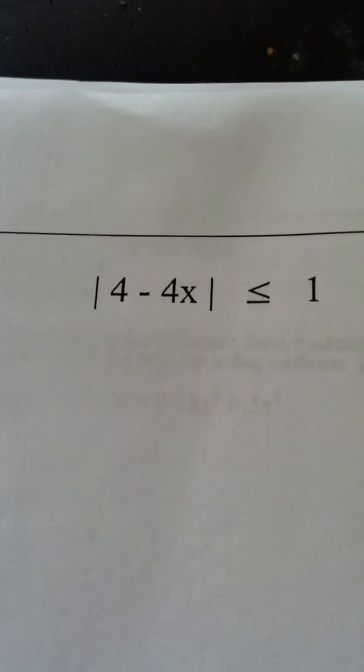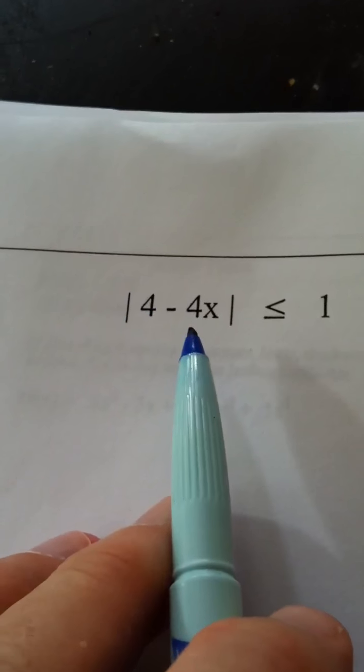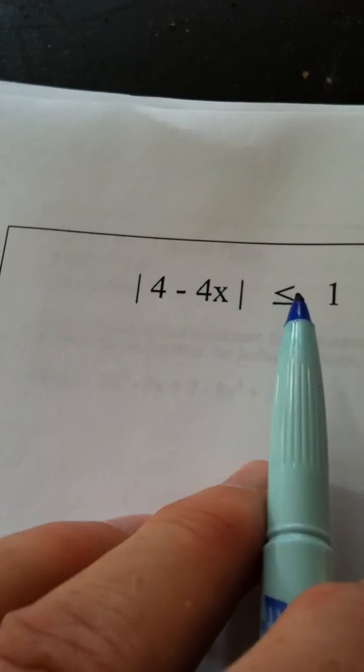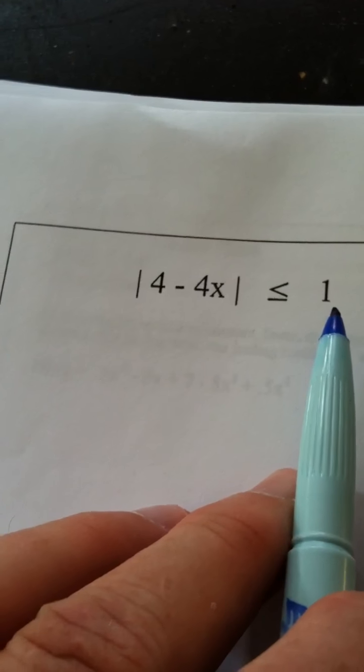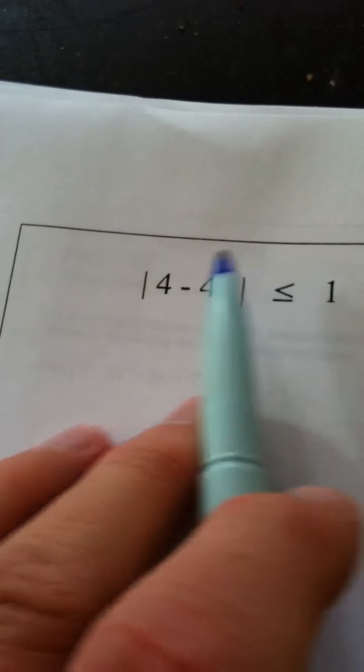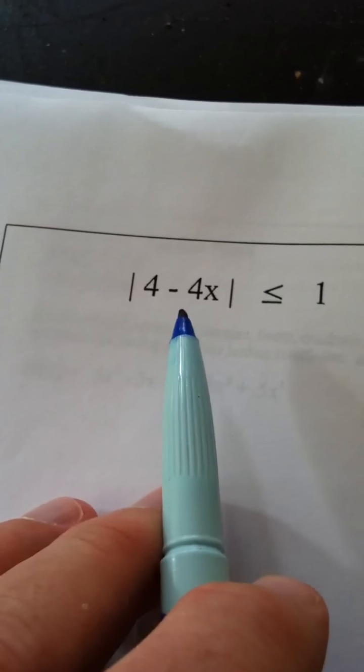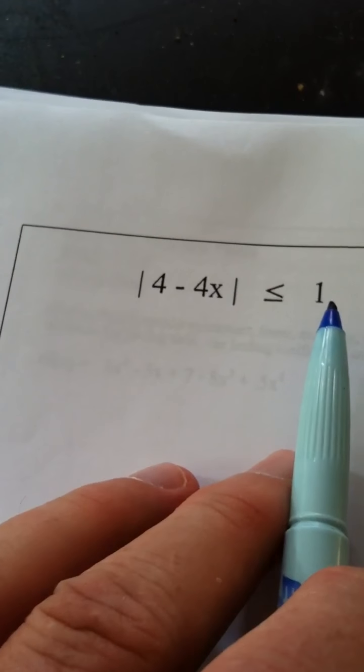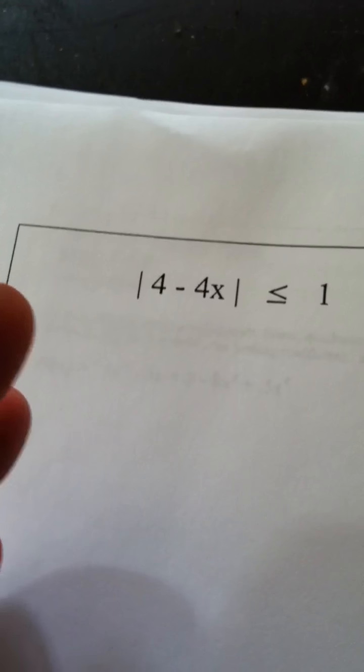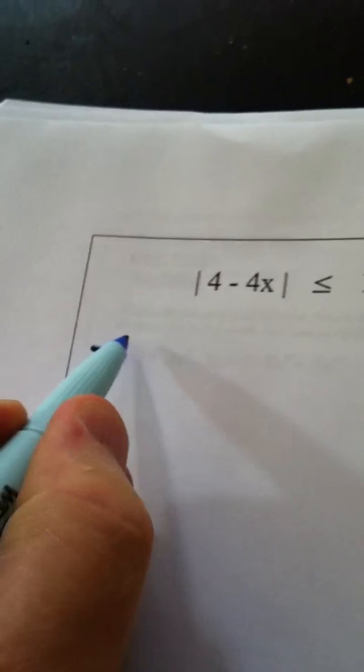All right, ladies and gentlemen, this is our very last example from section 3.5, and we see that we have an absolute value less than or equal to a positive number, and remember by now our pattern tells us that's a sandwich. If distance is less than or equal to 1, that means we have to stay close. We have to stay in between the numbers -1 and +1.